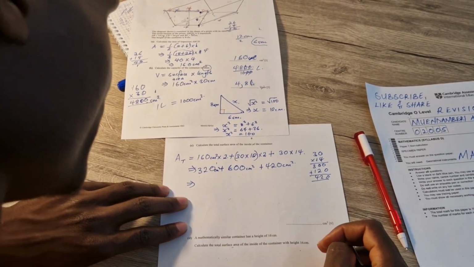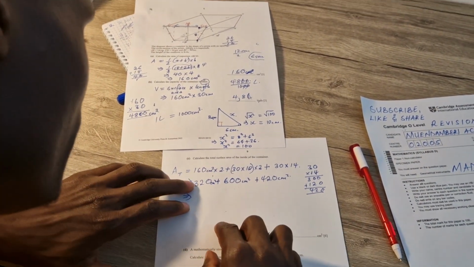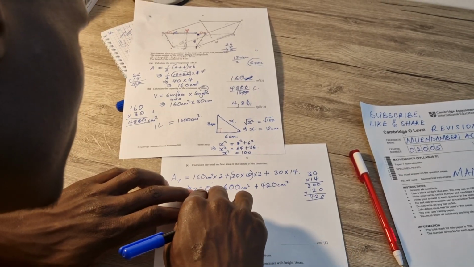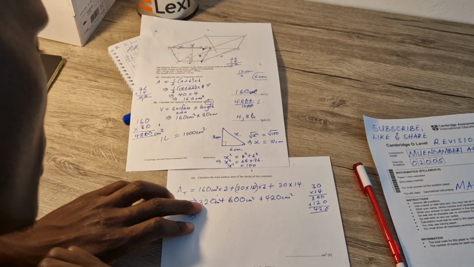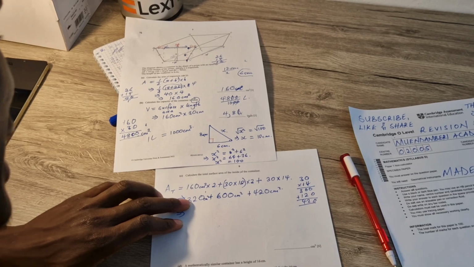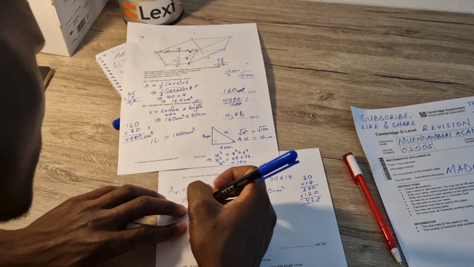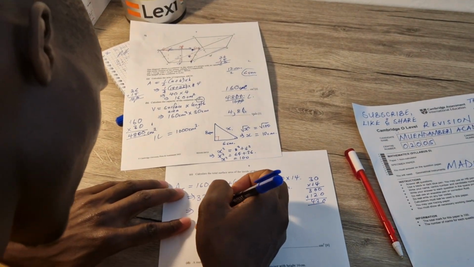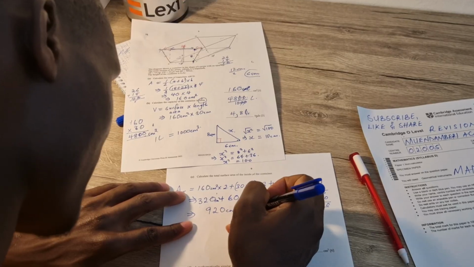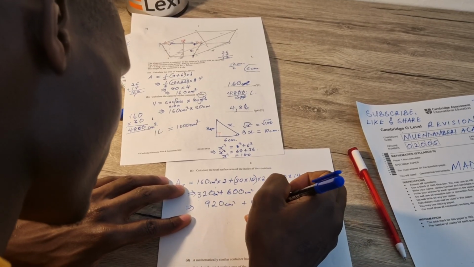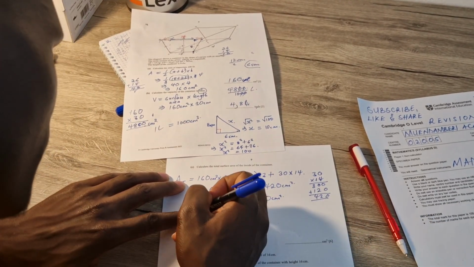So we now add 320 plus 600, we get 920. So it's 920 square centimeters plus 420 square centimeters.